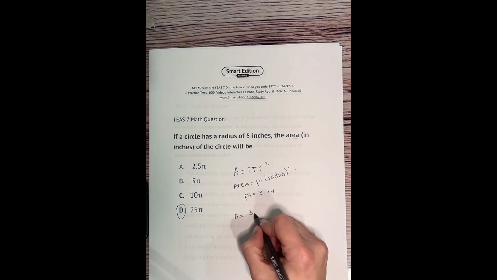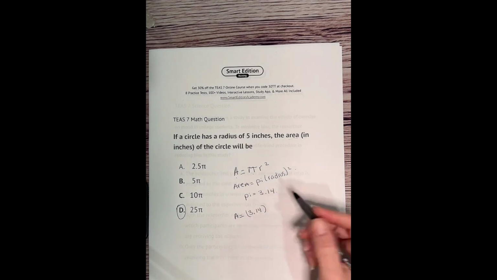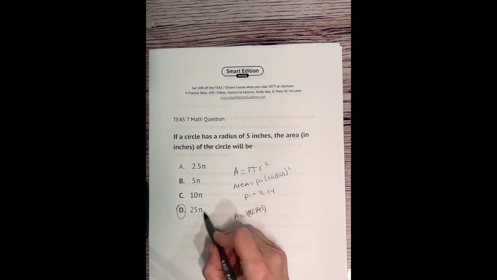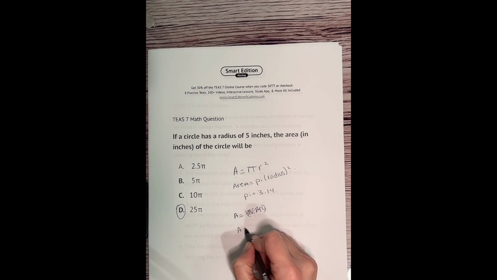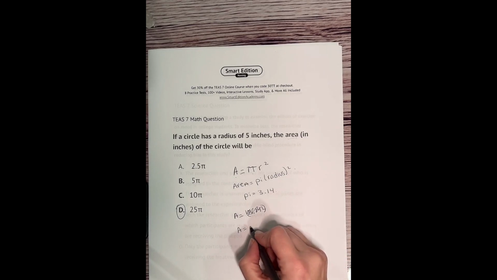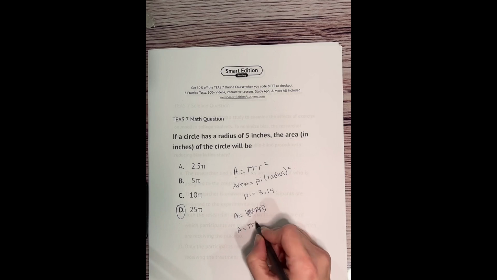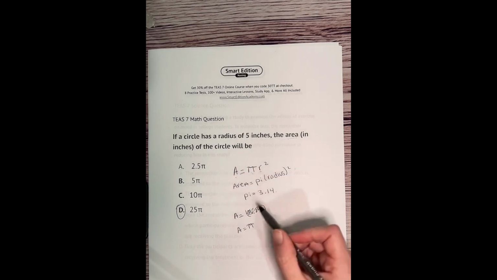Pi is 3.14, okay? And actually, you know what? I'm doing too much because if you look, and this is how the TEAS tricks you, this is actually not solving all the way through because in the answer choices, it's already giving us pi. So this is actually even easier. You just need to substitute for what you know. So we've got pi, and then the radius is r. It told us that the radius was 5.